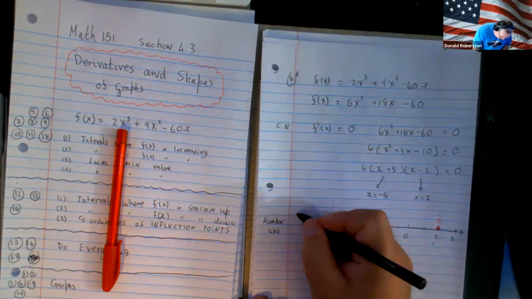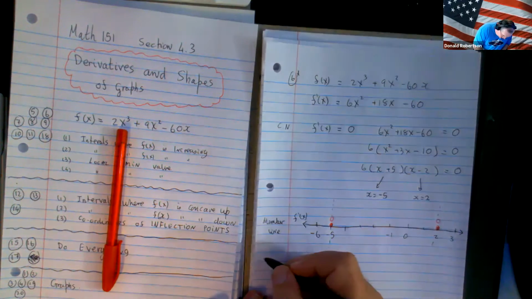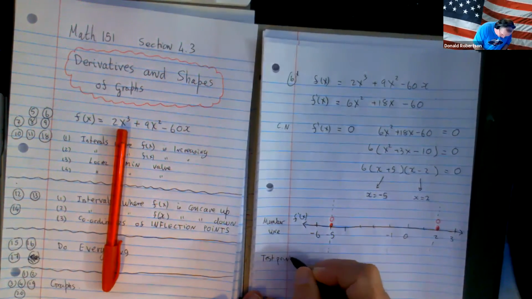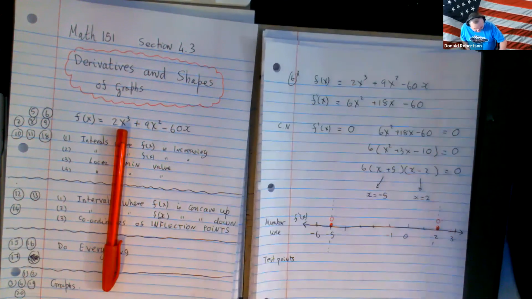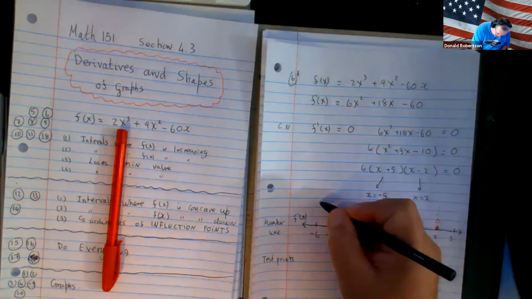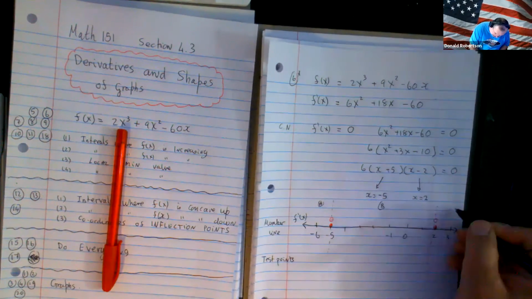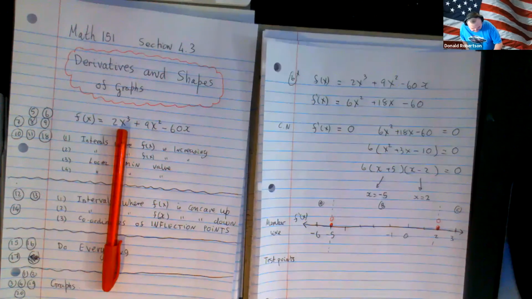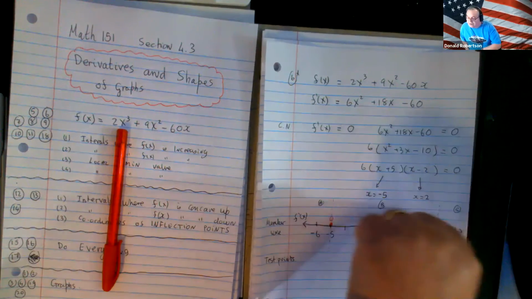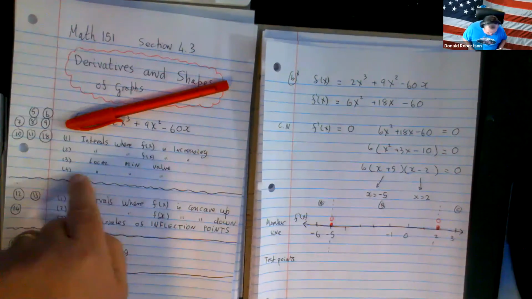My number line is going to tell me all about the derivative. And then I do test points. For this particular question, I'll need 3, 1 for each region. I'll call them region A, region B, all the way from here to here, and region C. Once I've found whether the derivative is positive or negative in each of these three regions, I'm pretty much ready to answer the questions.